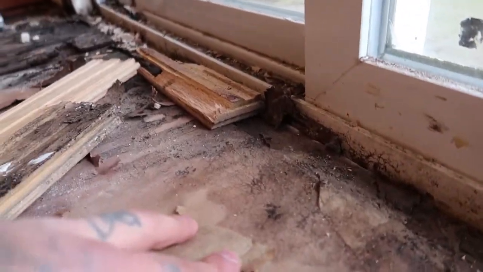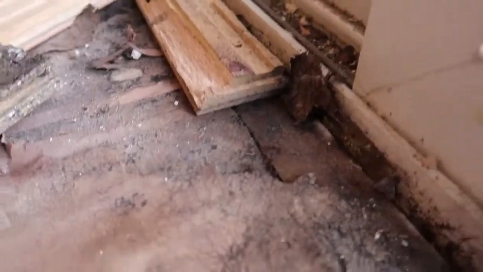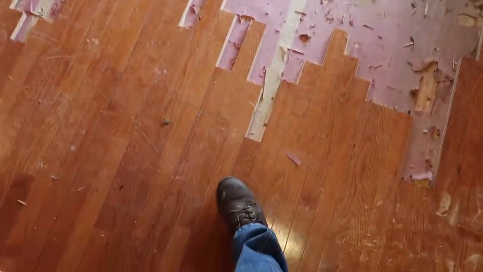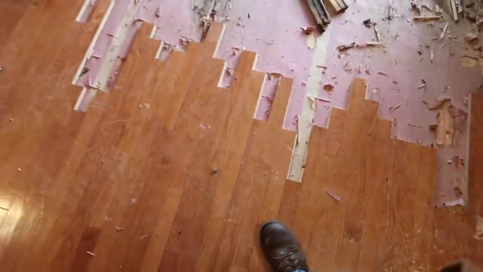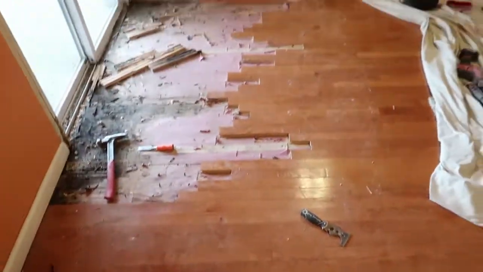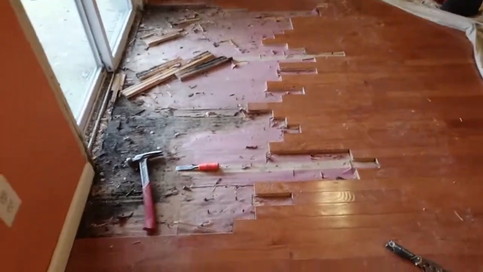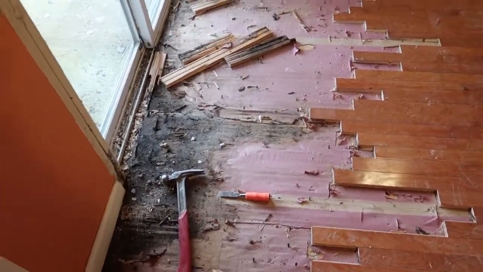It just keeps going more and more, so you can't really tell on camera, but there's no good place to really stop it. So we recommended that we replace all the flooring in this basement, and the customer has approved it, so that's what we're going to do.